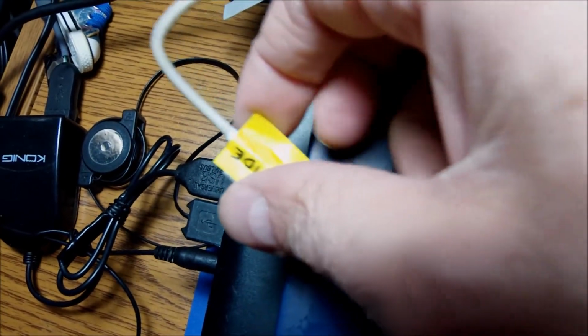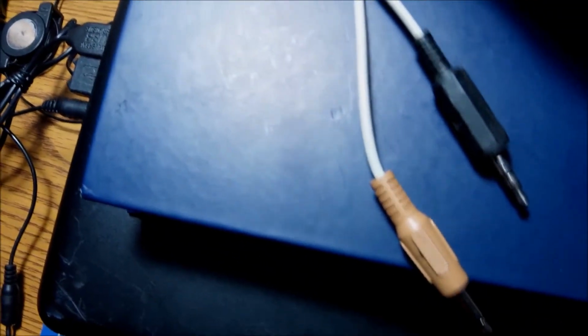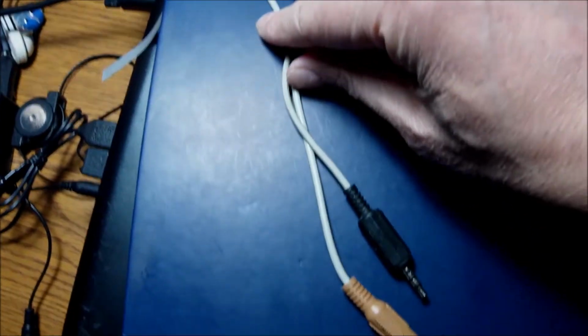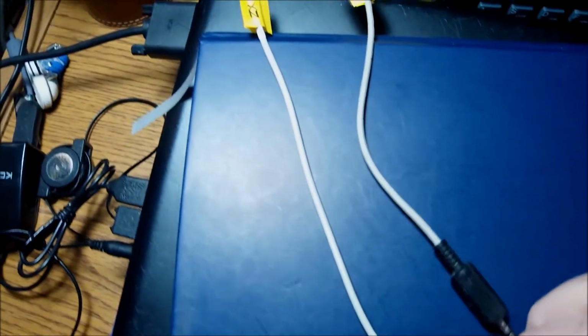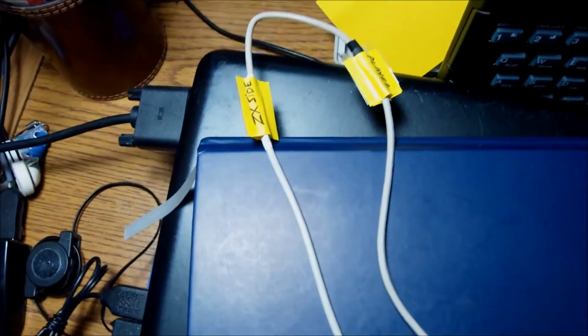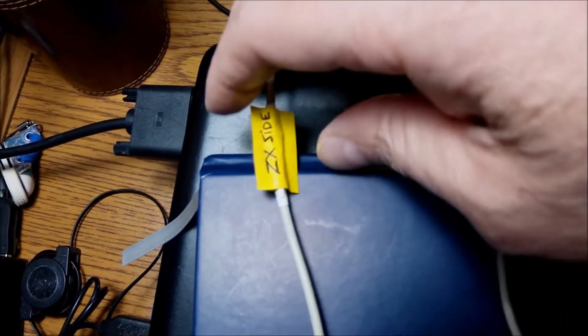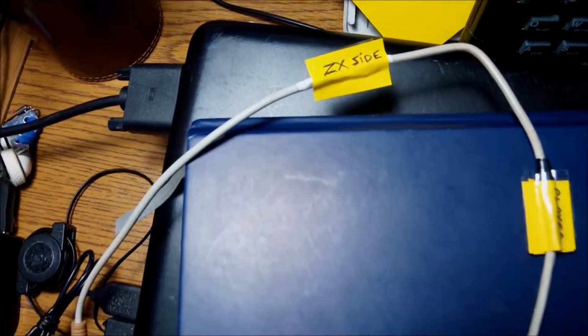On the other side, the ZX Spectrum side, is the mono type of jack, which actually has only the tip that holds the signal and the ground, actually what we call the sleeve. And so we have one for each side. I put the labels here to indicate which connector is to be connected on which device.